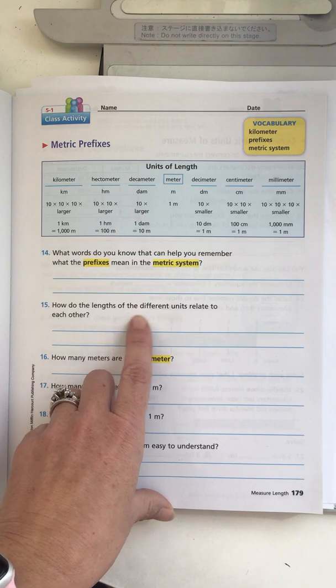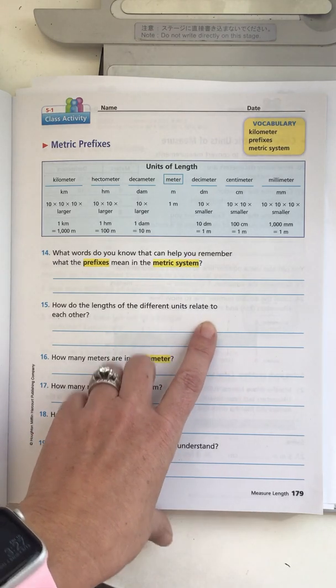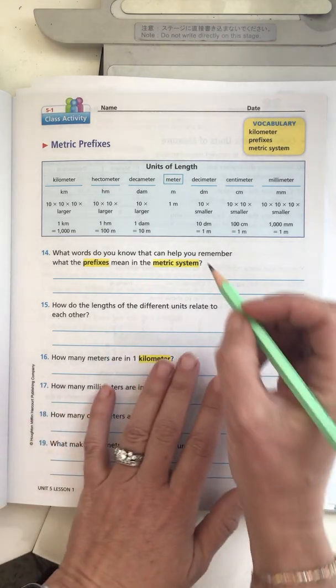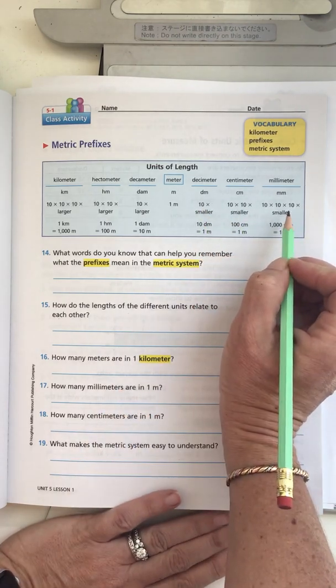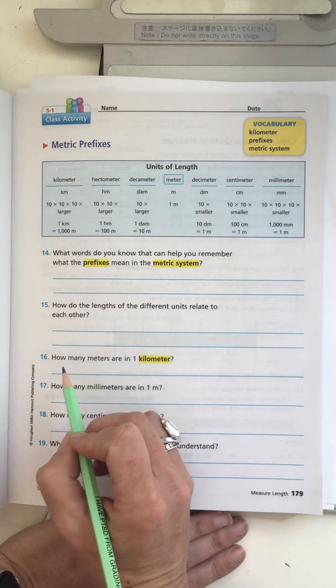How do the lengths of the different units relate to each other? So that's where you want to see that everyone jumps by 10. Okay. So let's answer this question.